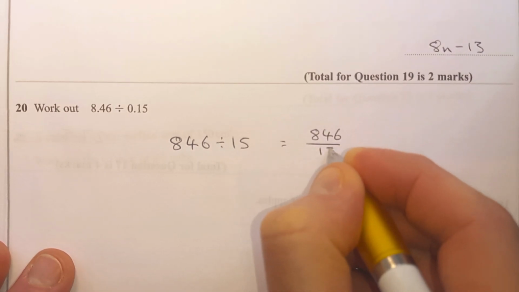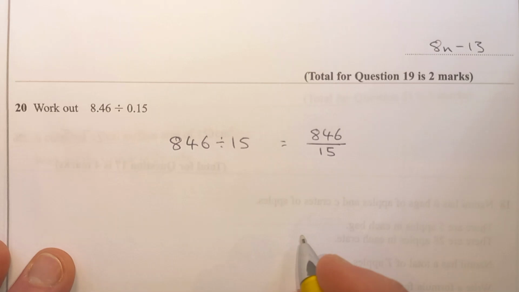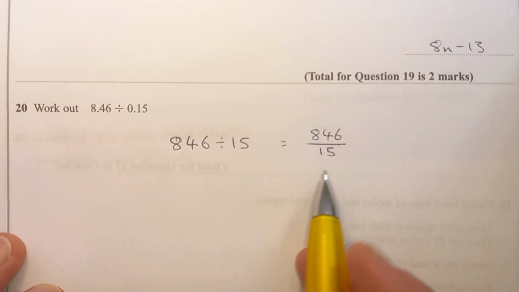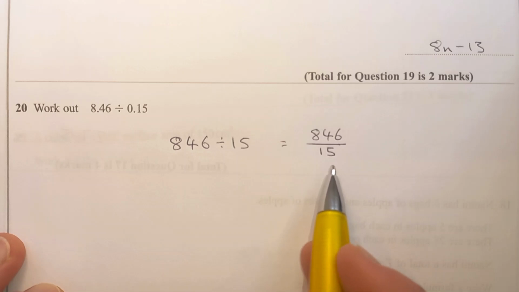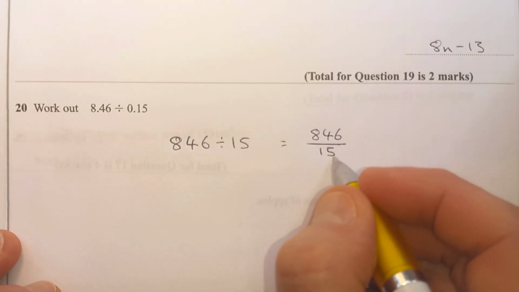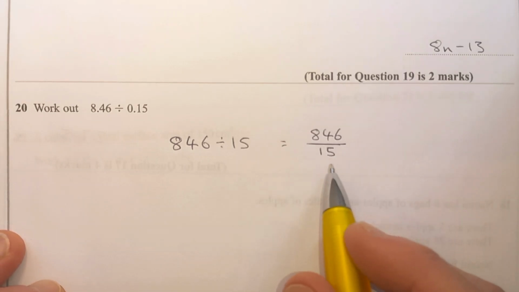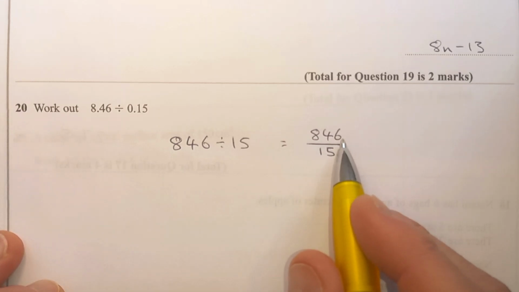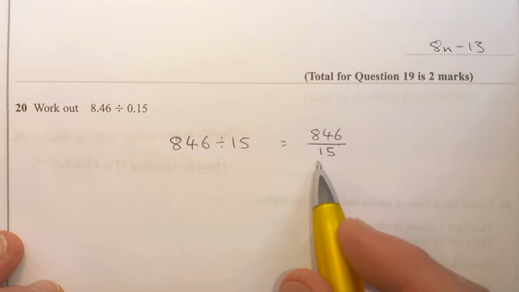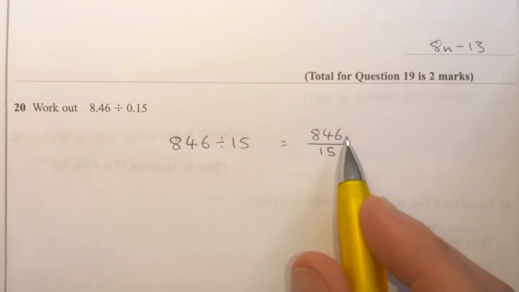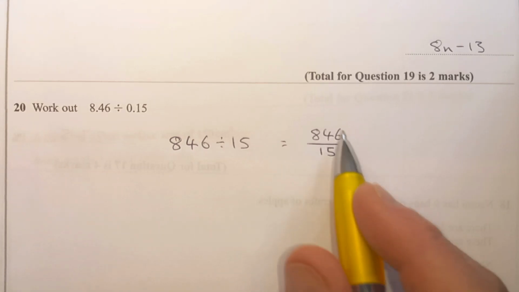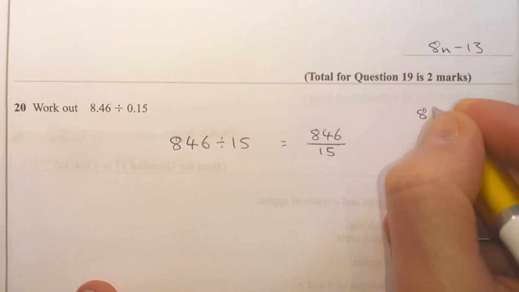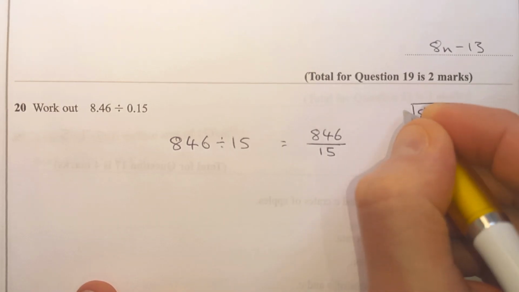In fact, let's write that as a fraction. The reason I'm writing it as a fraction is because then we can look at it and think, well, can we simplify this? Have we got any common factors? Well, I know the factors of 15. We've got 1, that's not going to help. We've got 15, that's not going to help because 846 doesn't end in a 5. We've got 3 and we've got 5. So again, 5 won't go into 846, but 3might. And I know 3 goes into 15. So let's see if we can divide 846 by 3.